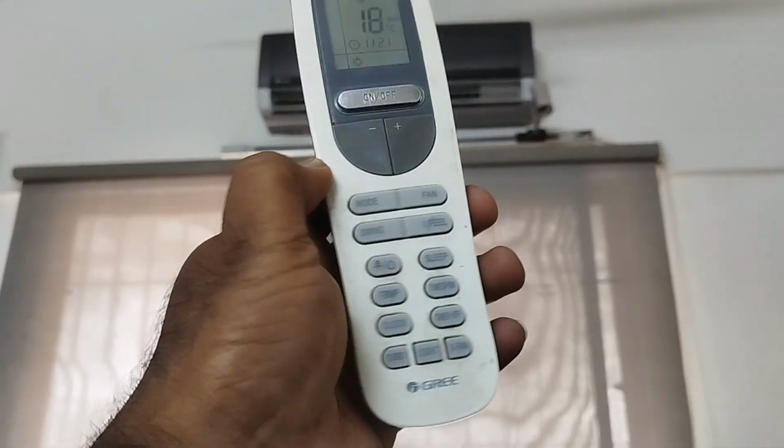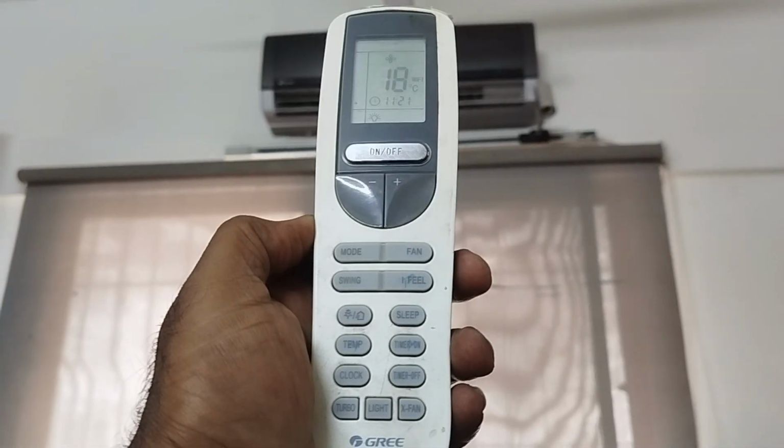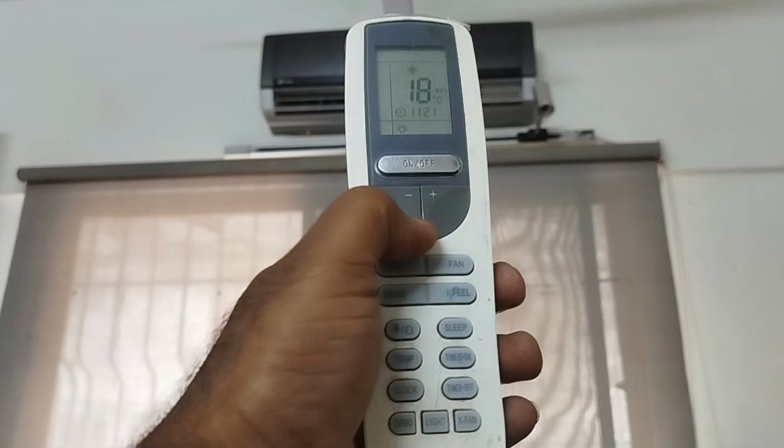To change your AC mode from cooling to heating, follow these general steps using your AC remote. Step by step guide: switch AC from cooling to heating mode.